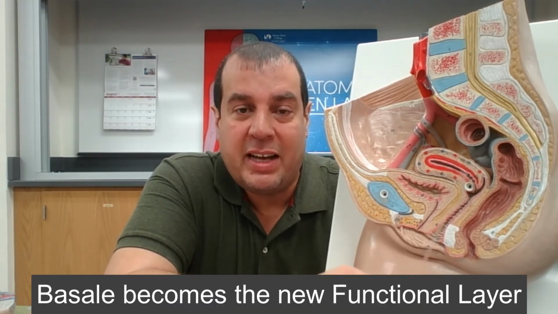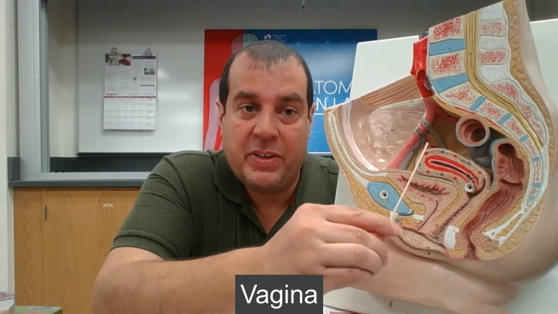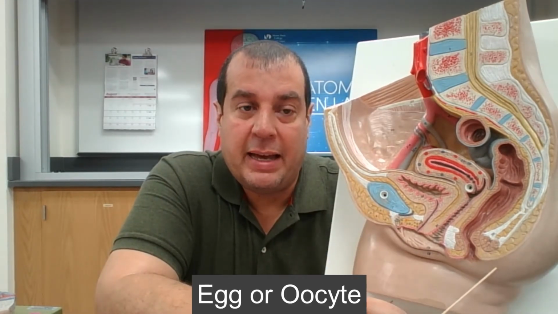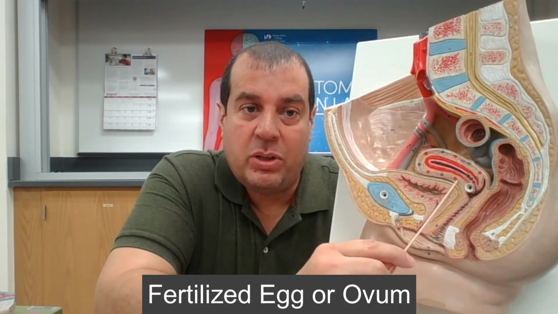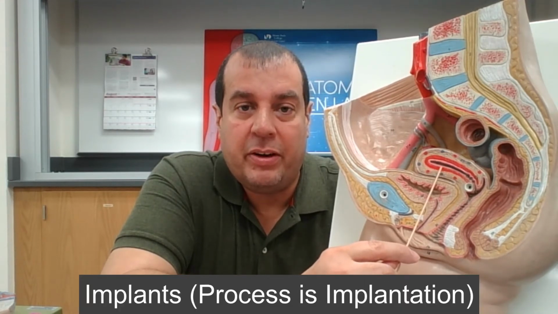Okay. So that breaks down, and the basalis becomes the new functionalis, and the uterus will rebuild that endometrial lining again and get that environment ready for the sperm to come up the vagina to the uterus and then eventually to the fallopian tube to meet the egg. And then that fertilized egg will come into the inner lining of the uterus, which is the endometrium, and implant itself in there.